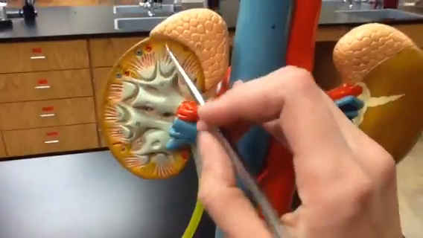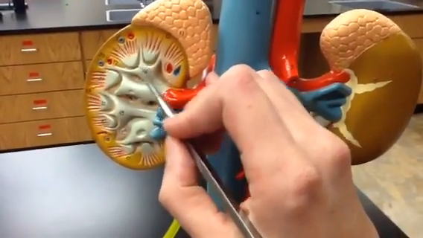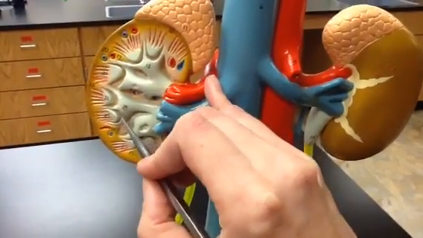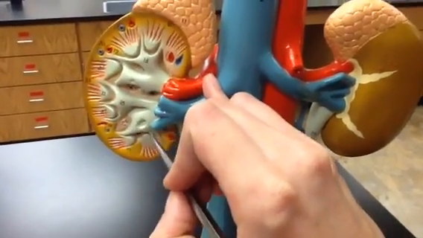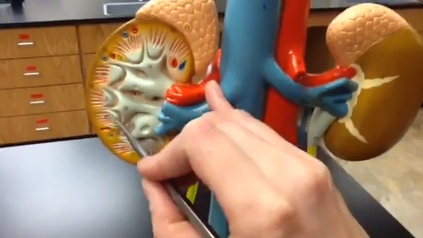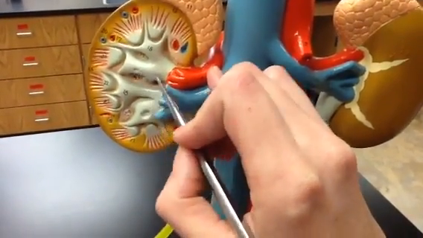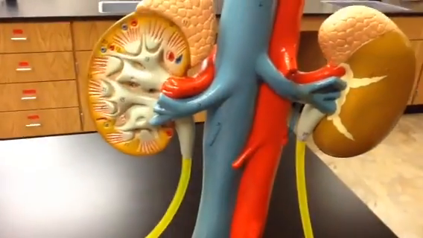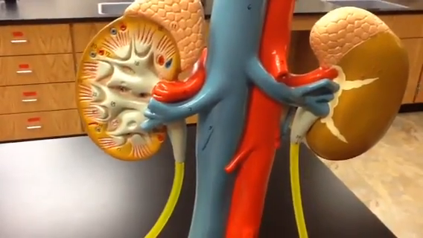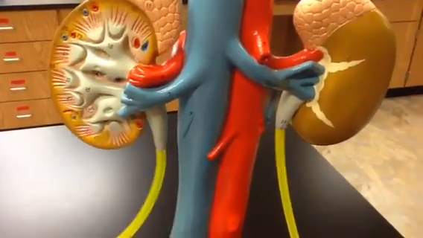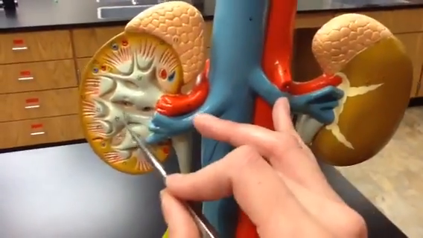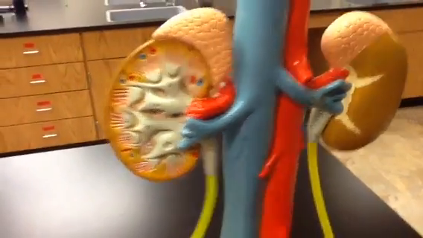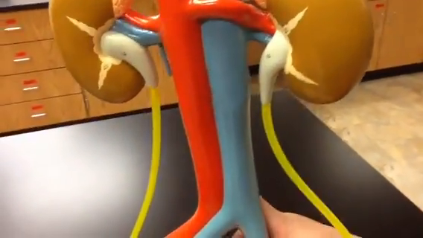The major calyx is found at the bottom of each of the pyramids. So that's the first branch that comes out here. So each of those are minor calyces. When they join together, they form a major calyx down here. Okay, so that's just joining together of the minor calyces makes a major calyx. Okay, then those will flow into the renal pelvis, which is easier to see when you flip it around.